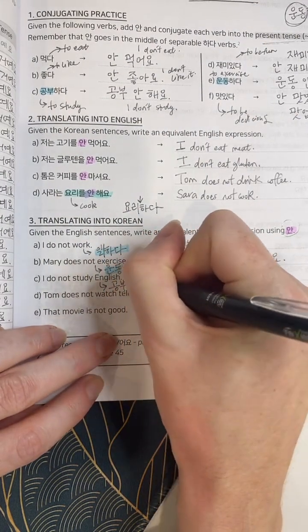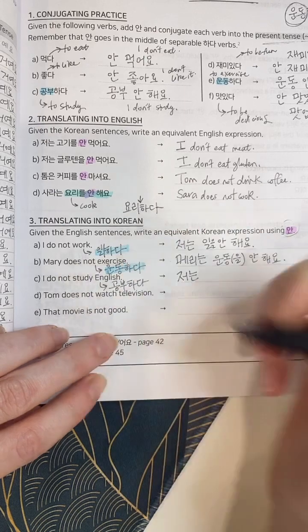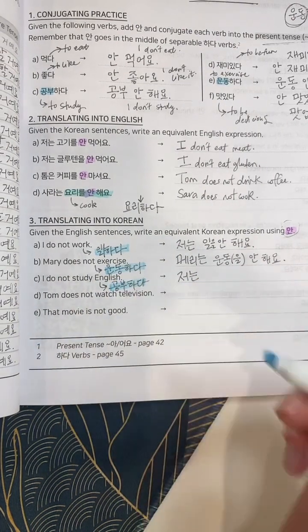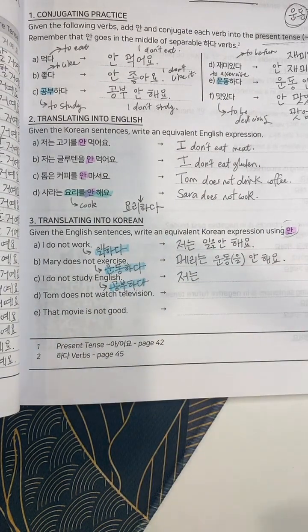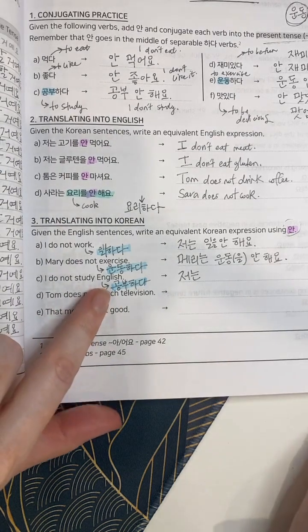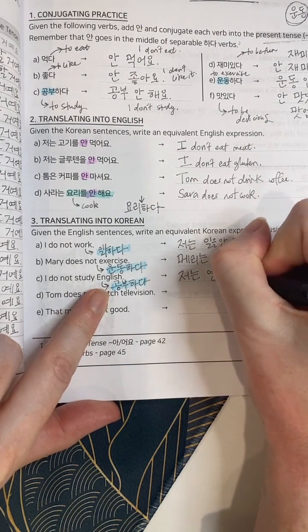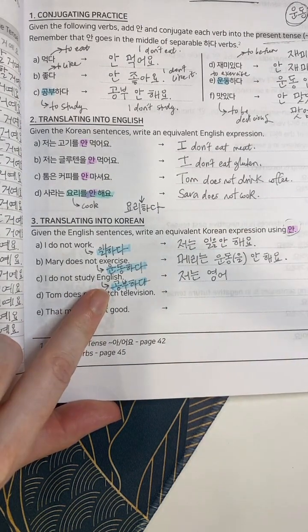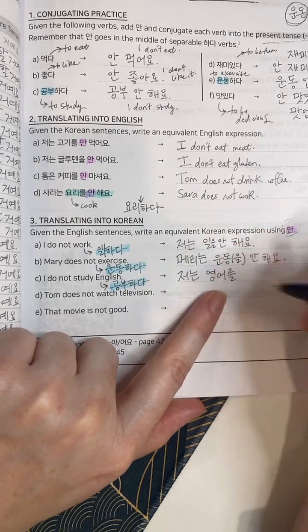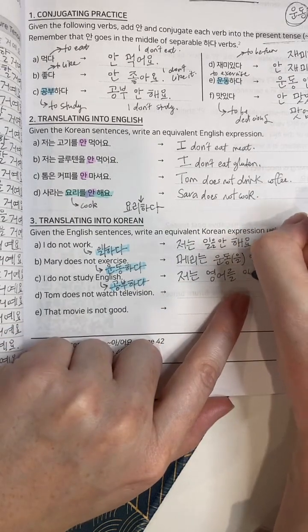That is a noun. So we have yet another separable hada verb. We have the noun 공부 and hada together. 공부하다 means to study. The other part we need to know is this word for English. English in Korean is 영어. 저는 영어를 안.